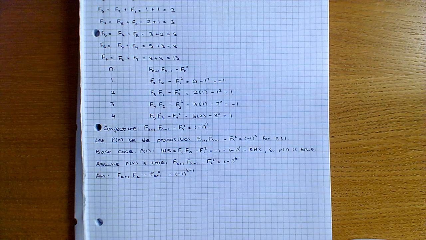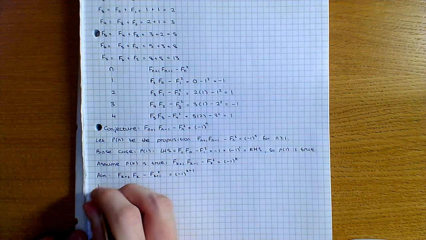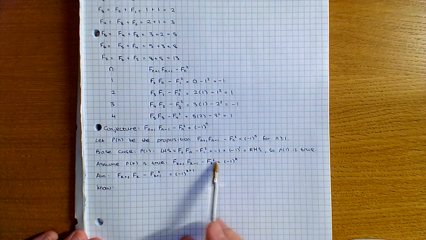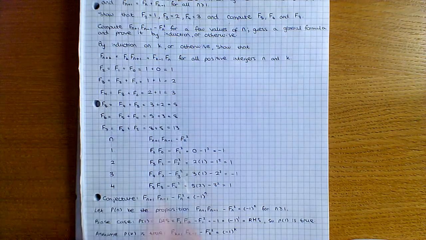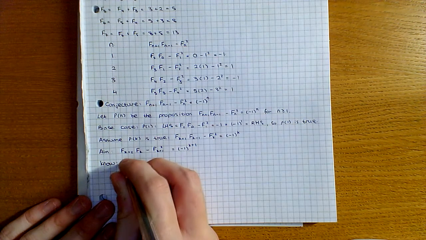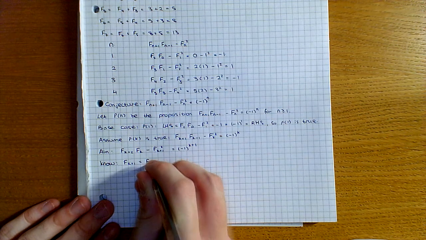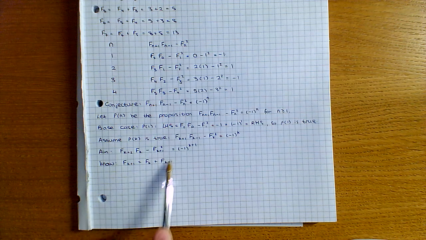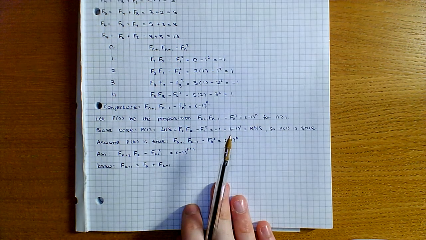So, how would I want to do this? Well, what do we know? We know that this is true by assumption. We've assumed that this statement is true. But we've also got a relationship right at the very beginning of the question for the Fibonacci numbers. So we do also know that f(k+1) equals f(k) plus f(k-1). Hopefully we can use this assumption and this fact to prove our aim. That's basically what the goal is going to be here.